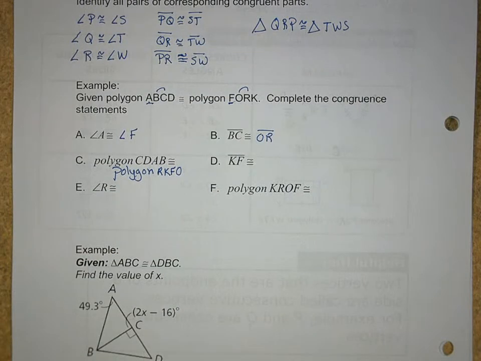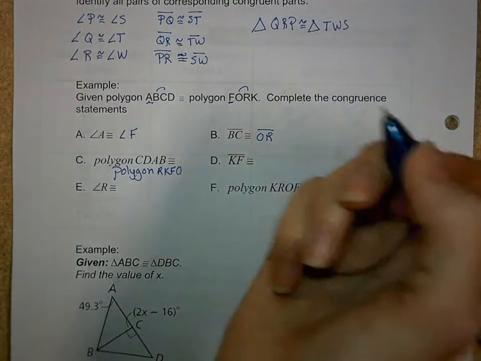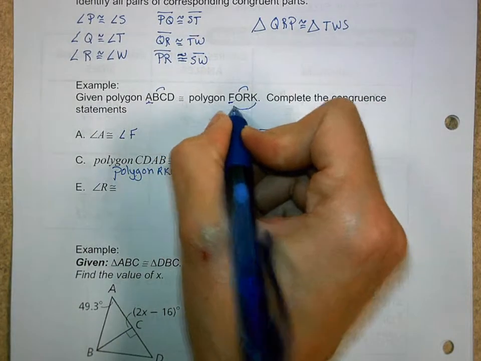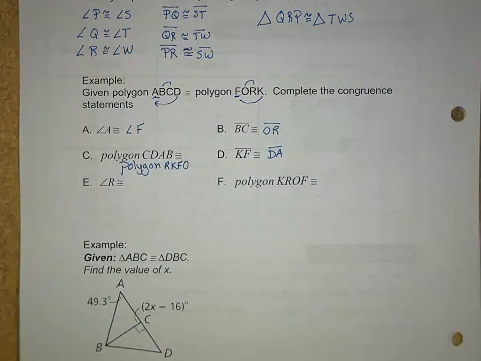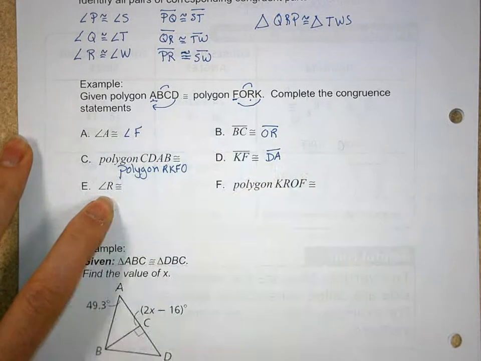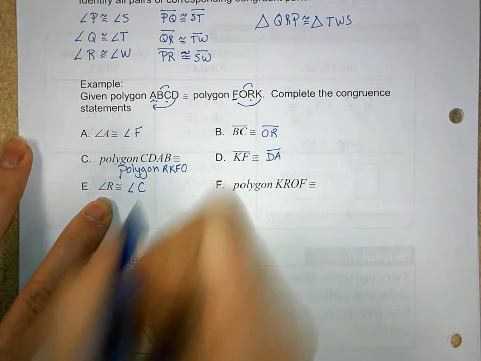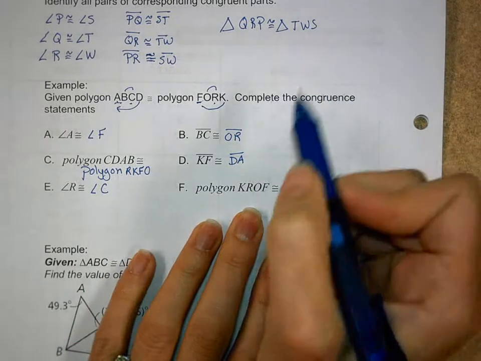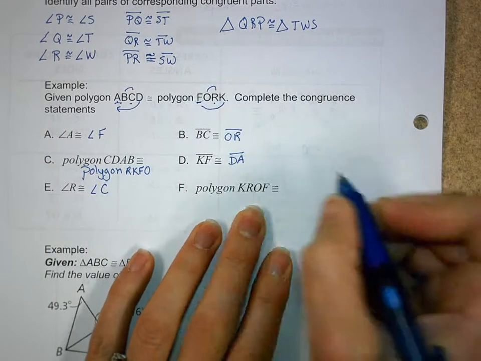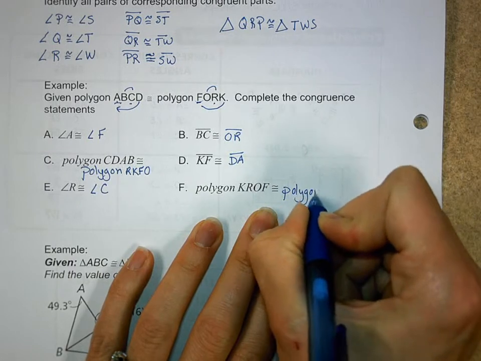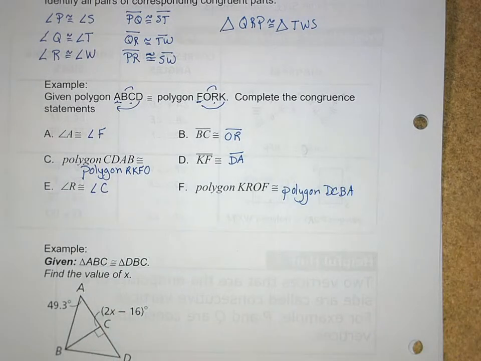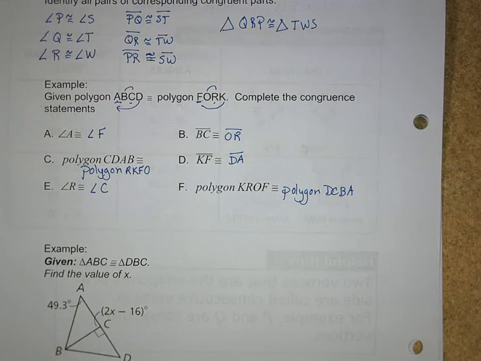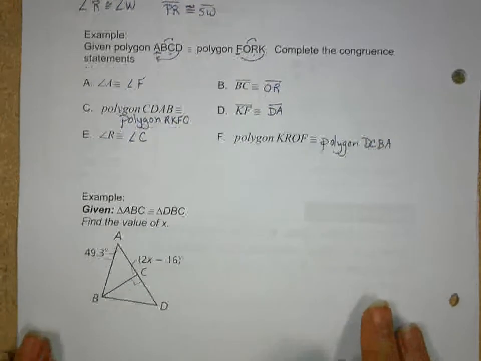So we still have to do the matching game. Then we have our segment KF. So we have segment KF, so it goes from here to here. That means I got segment DA, because everything matches. Notice I'm not even having to draw the diagrams because I know which ones match together. Angle R. Well, angle R is in the third spot, so it has to correspond to the third spot over here. Angle C. We have polygon CROF. Basically, we're going backwards. KROF. Well, that means I'm going to have another polygon, and it's going to be DCBA. Now, if you have to draw the diagrams out, these are great, but the problem is we don't know exactly what type of quadrilateral, but I still know which parts correspond and which parts are going to match.